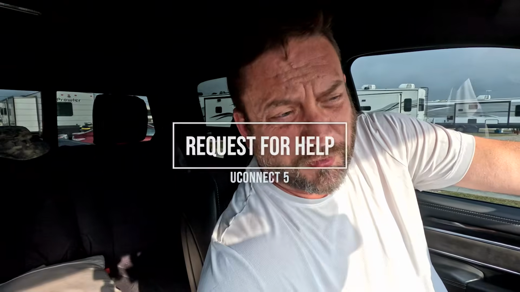I got a little bit of a break today, so I'm going to go over the main thing that I do not like about this 22 RAM 3500 with navigation. So stand by and we'll get right into it.